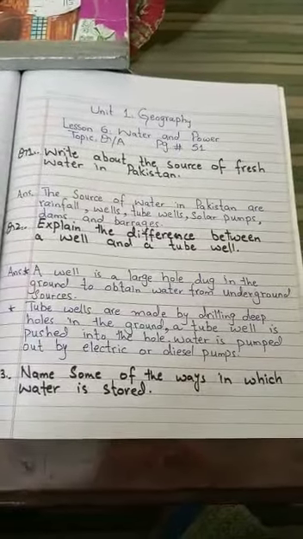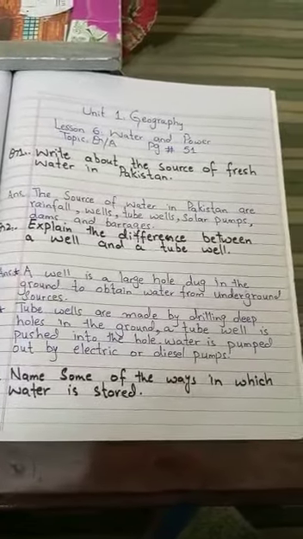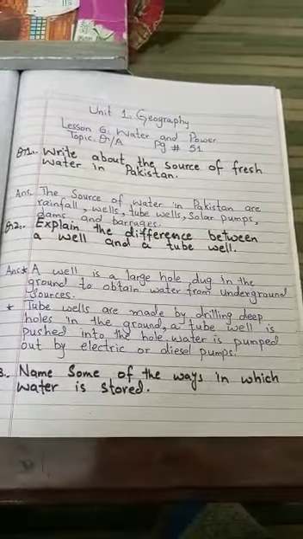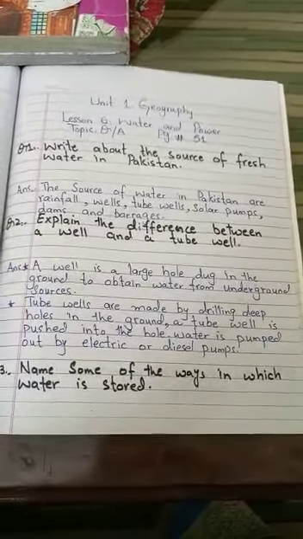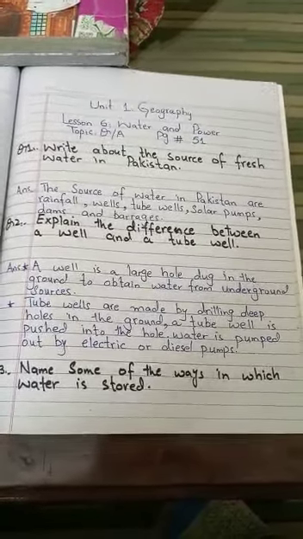Now open your SST copies. Prepare your page. Unit 1 Geography, Lesson 6 Water and Power. Topic question answers, page number 51.